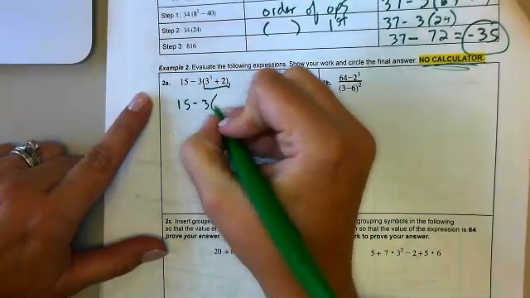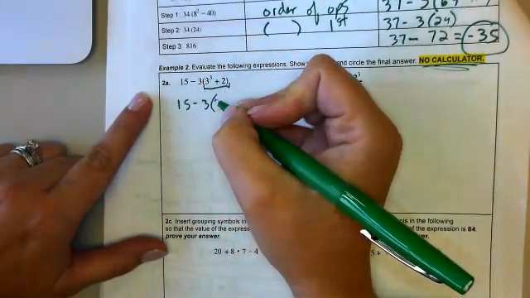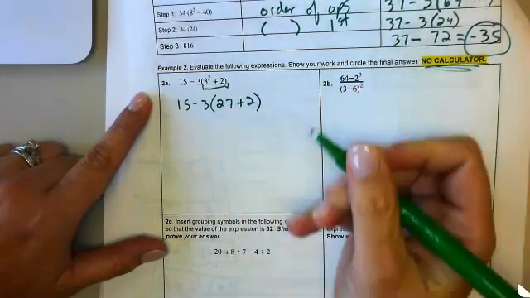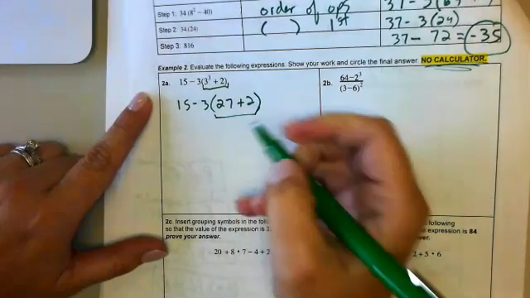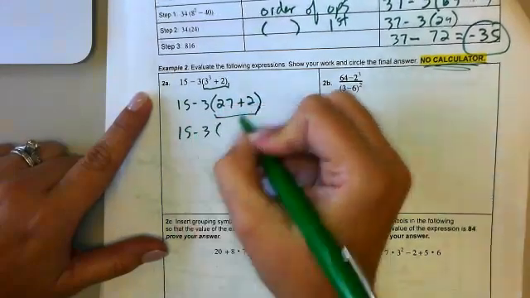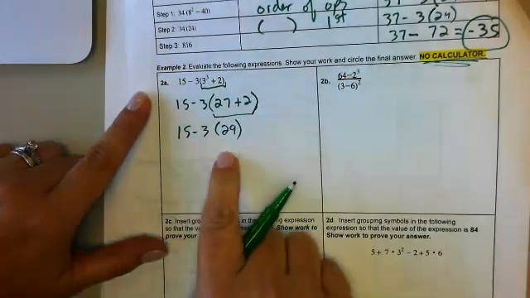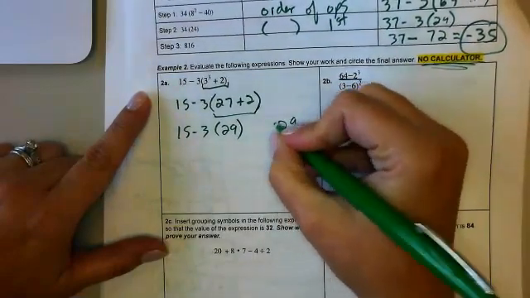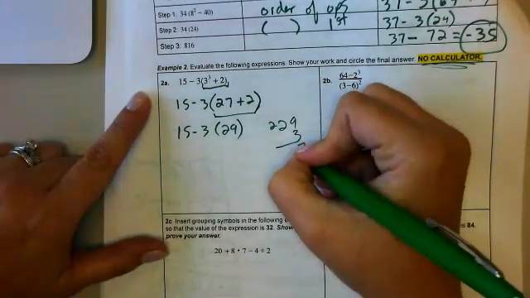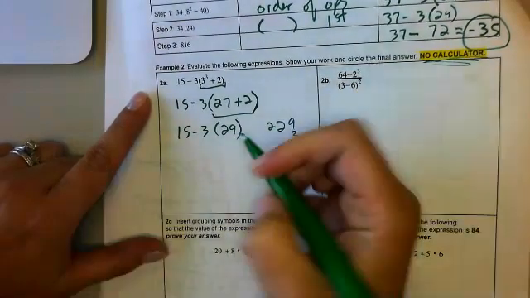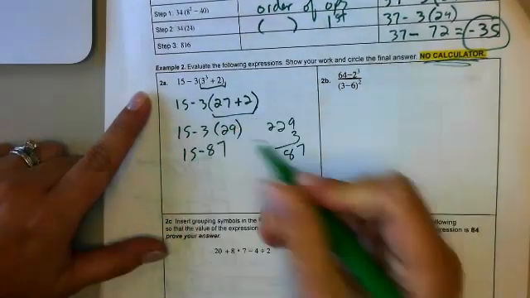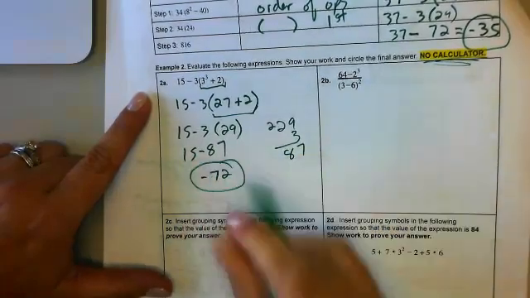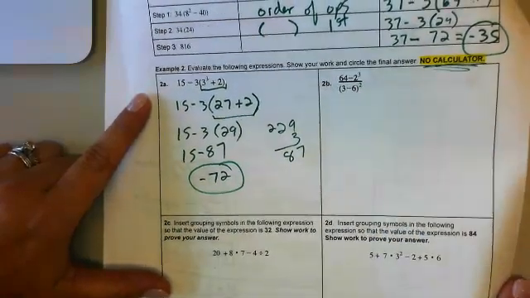15 minus 3, 3 to the third, or 3 cubed. 3 times 3 is 9, times 3 is 27, plus 2, okay? Then we're going to do what's inside those parentheses. 15 minus 3 times 29, okay? Multiplication before subtraction. 3 times 29, let's see, what is that? 87, okay? We've got 15 minus 87, and 15 minus 87, you guys should be able to do that in your head. Negative 72, and I circle my final answer, okay?